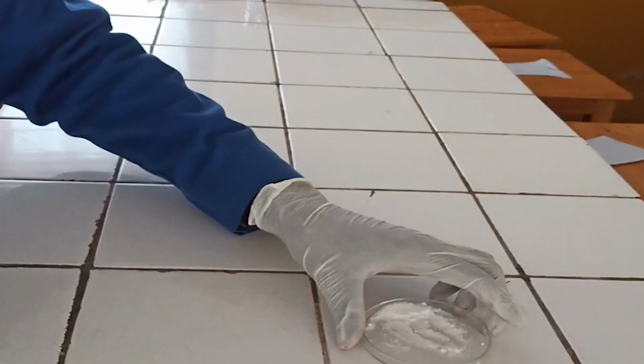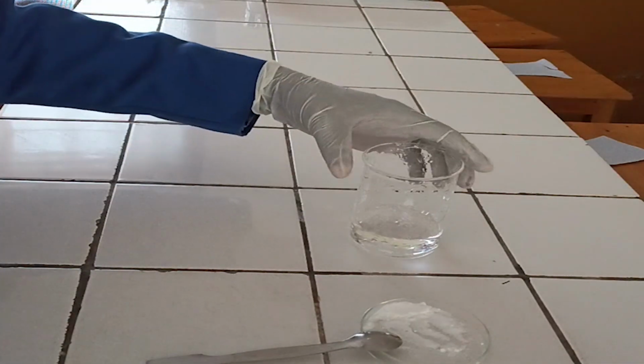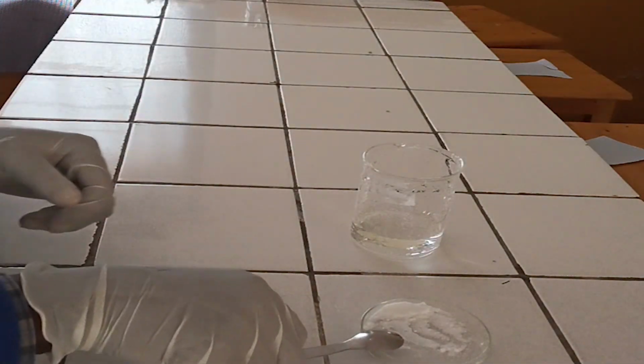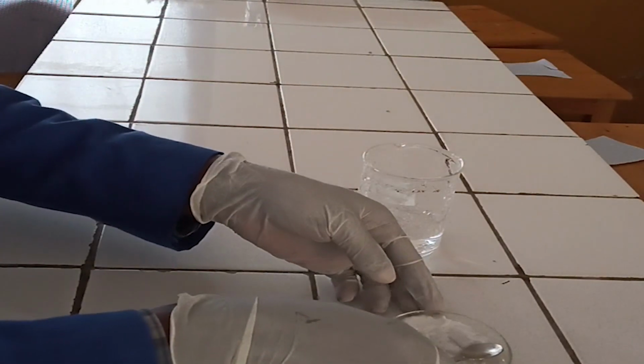Test for sulphate ion. Preliminary tests. First step, dissolve a spatula full of salt in 50 ml of water.